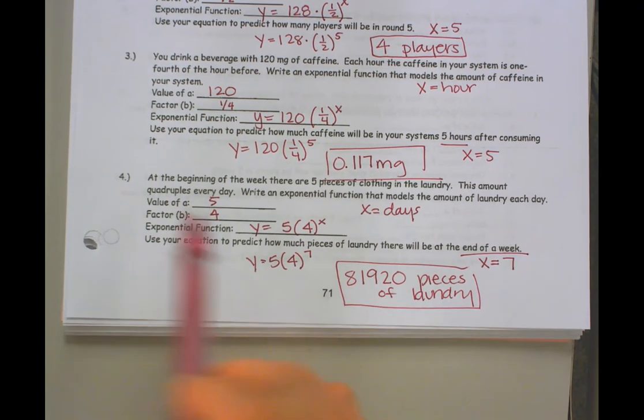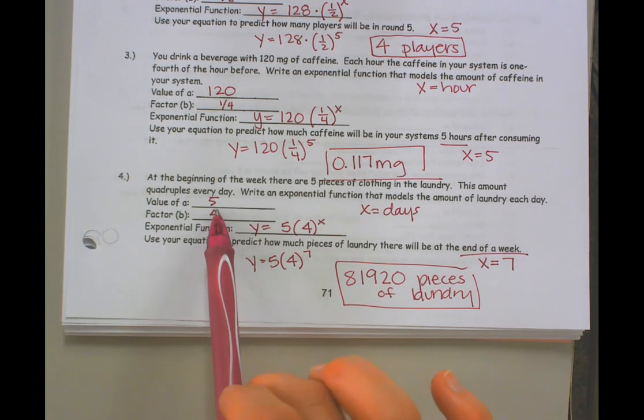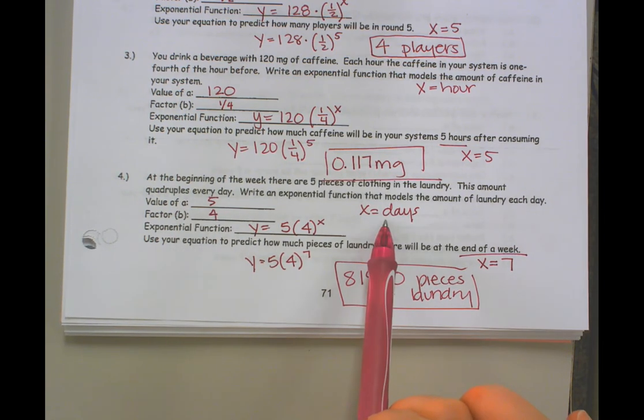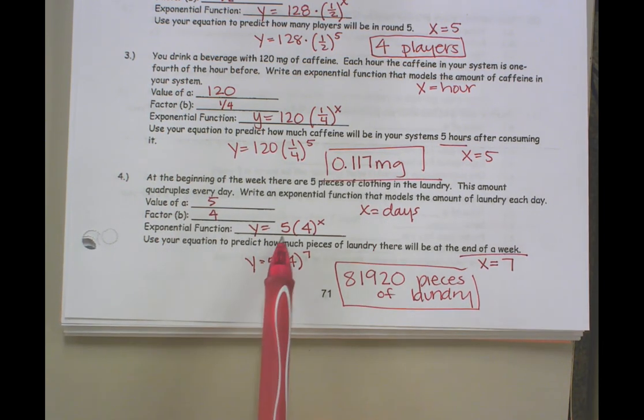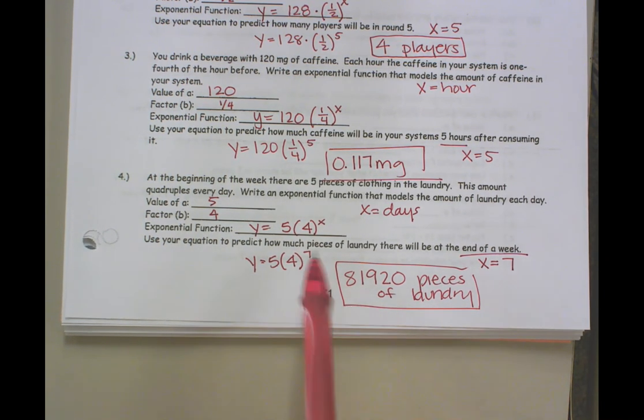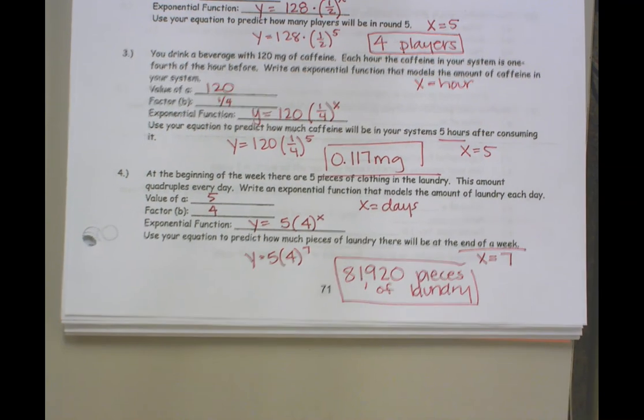And then number 4, we started with 5 pieces of clothing. It quadruples every day. So x represents the number of days. So then we had 5 times 4 to the x power. Then it asked at the end of the week. So there are 7 days in the week, so we wanted to know when x was 7. And I got 81,920 pieces of laundry.